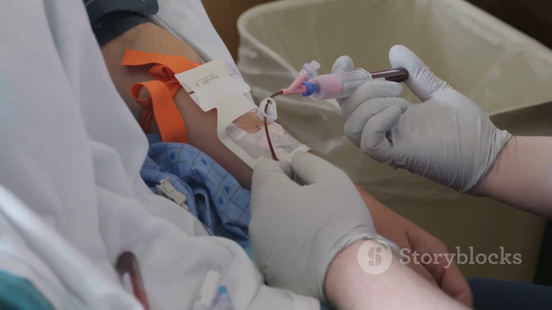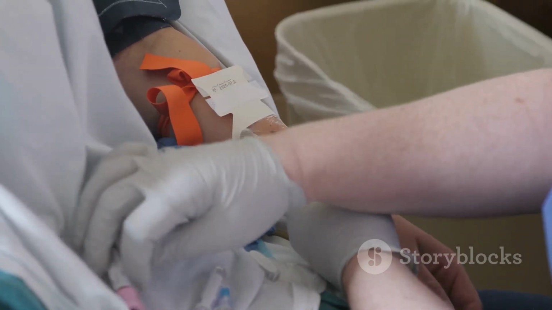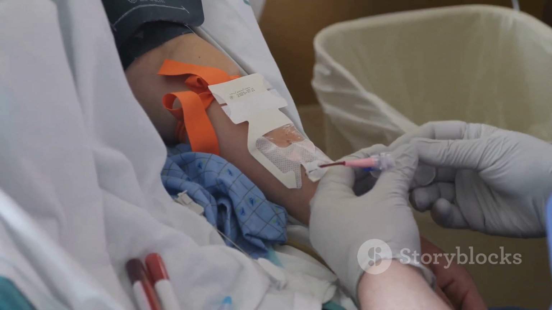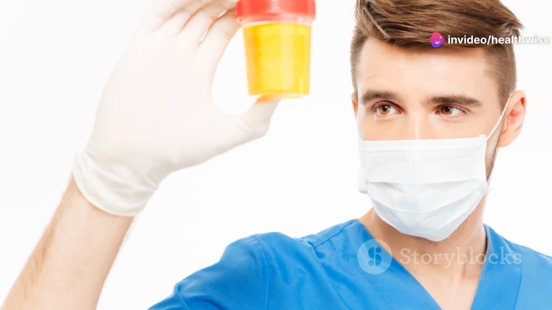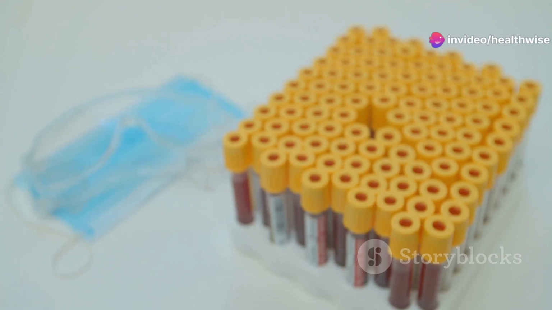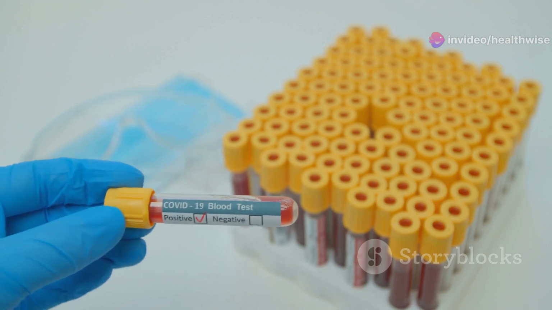For blood samples, a phlebotomist will typically use a tourniquet to locate a vein, clean the area with an antiseptic, and then draw the blood using a sterile needle. For urine samples, patients are given a sterile container and instructions on how to collect their sample properly.